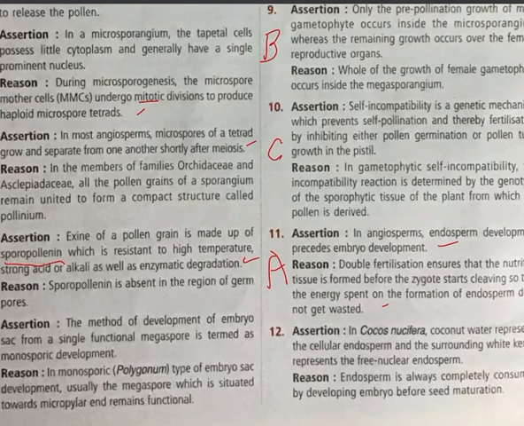Double fertilization ensures that the nutritive tissue is formed before the zygote starts cleaving, so that the energy spent on the formation of endosperm does not go waste in case fertilization fails. Angiosperms are therefore economical and more specialized as compared to gymnosperms, where a large nutritive female gametophyte is formed long before fertilization. Hence, answer A.